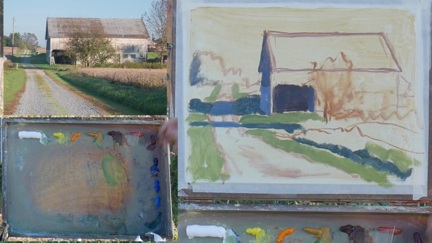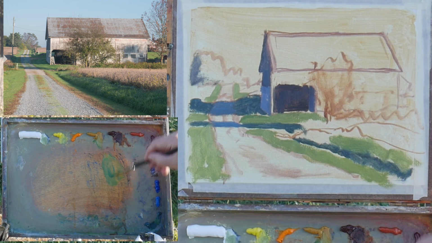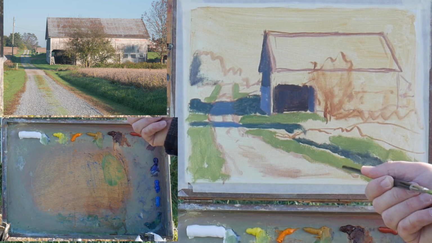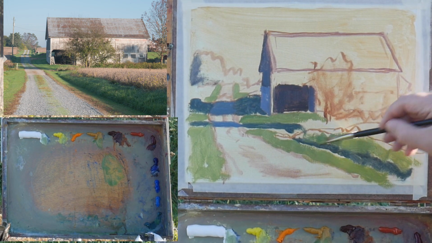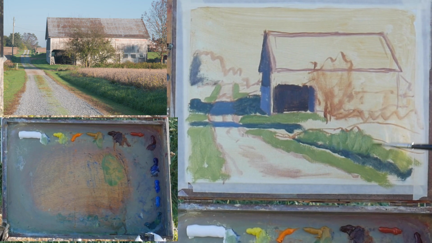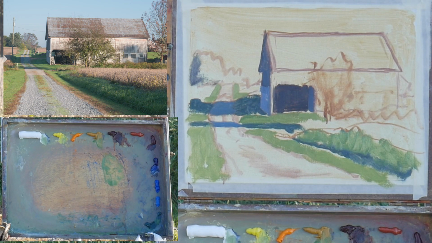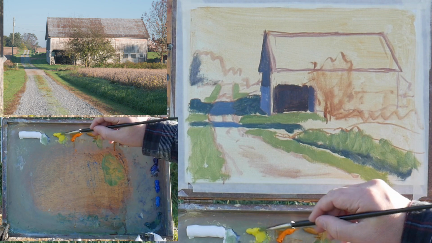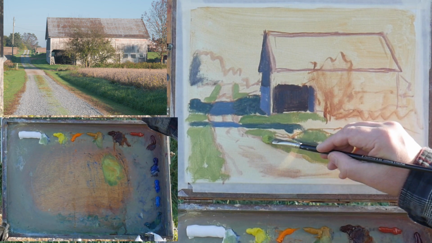Now this vegetation gets slightly cooler and a little bit darker than this down here. That actually could probably go even more yellow, light and yellow, which I'm going to do right now. Don't want to go too crazy with it.